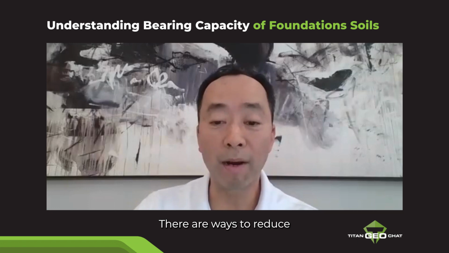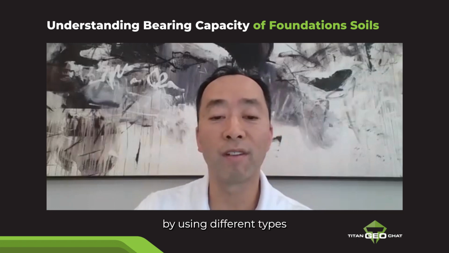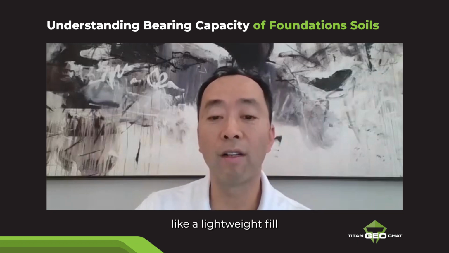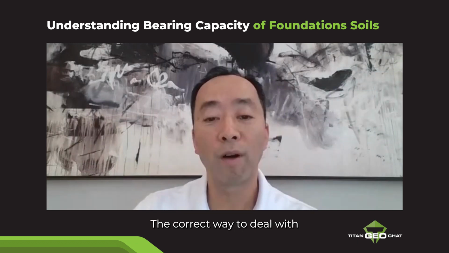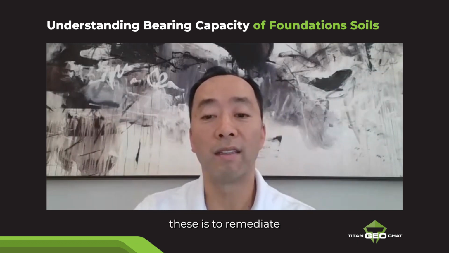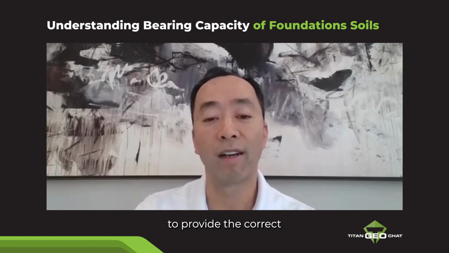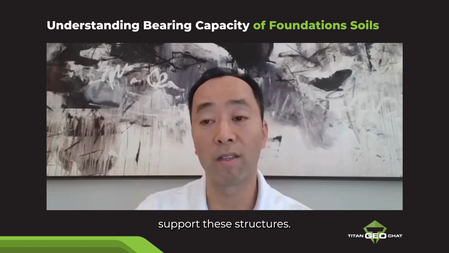There are ways to reduce the bearing pressure by using different types of materials like a lightweight fill or even Styrofoam. The correct way to deal with these is to remediate the foundation soils to provide the correct bearing capacity to support these structures.